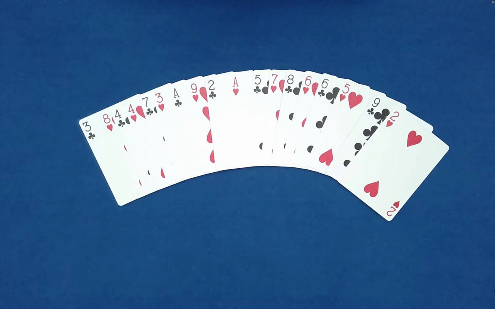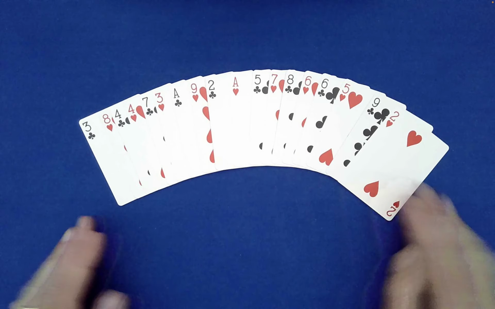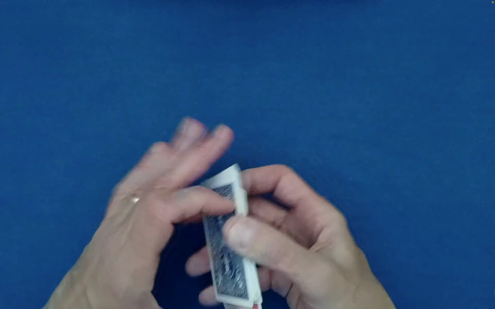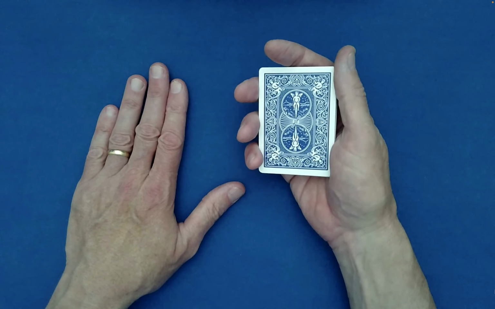So I have videos that show you 3 very different routines using this CATO-Odd principle, as I'm calling it now. Okay, so start with something like this, and then just follow the procedures that I show there.